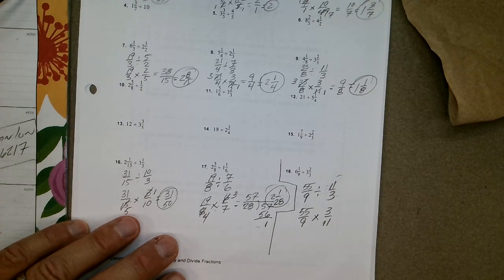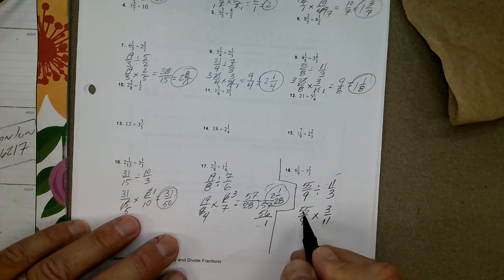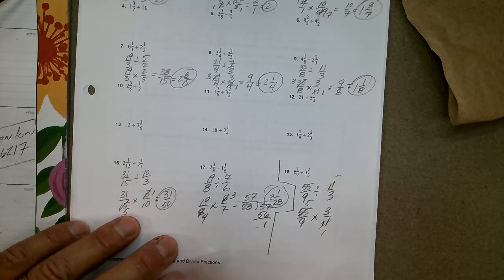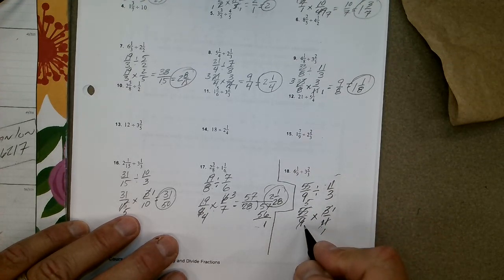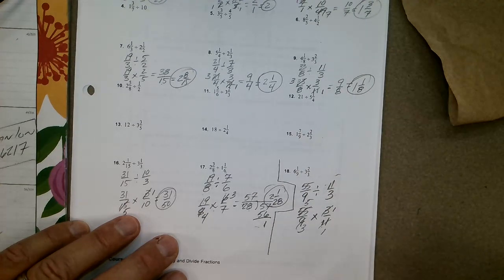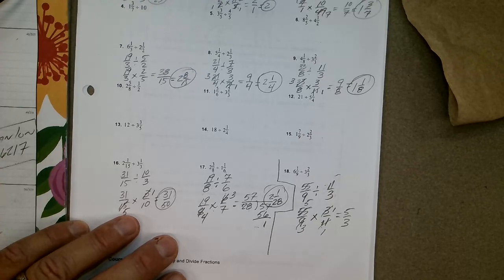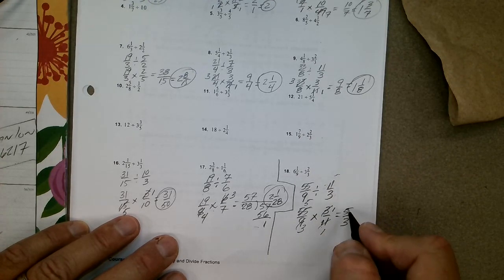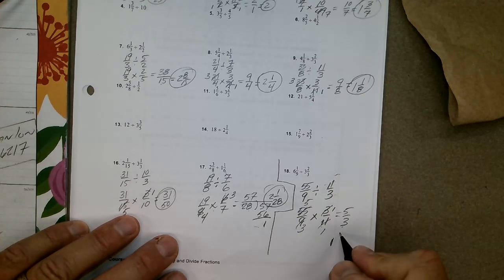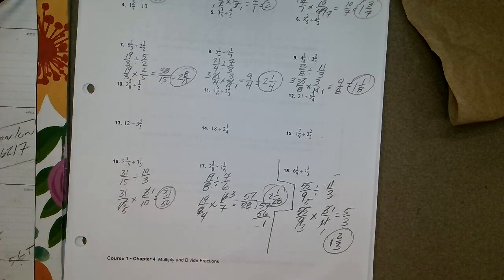Oh, we got some factoring here. This is setting up nice, isn't it? 11 and a double number, right? 11 goes into 11 once. 11 goes into 55 5 times. 3 goes into 3 once. 3 goes into this 3 times. 3 and 5 are not compatible, so I end up with 5 thirds. Three goes into 5 once. Subtract and get 1 2/3. Circle it, and we're done.